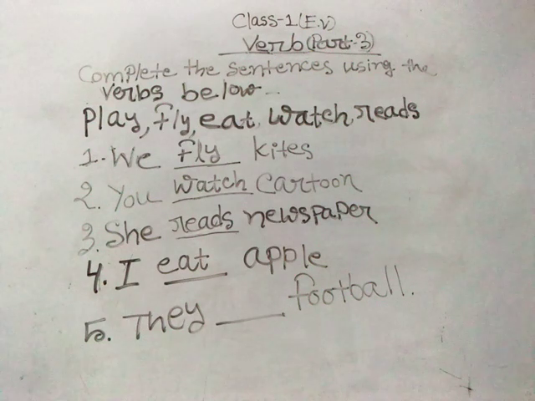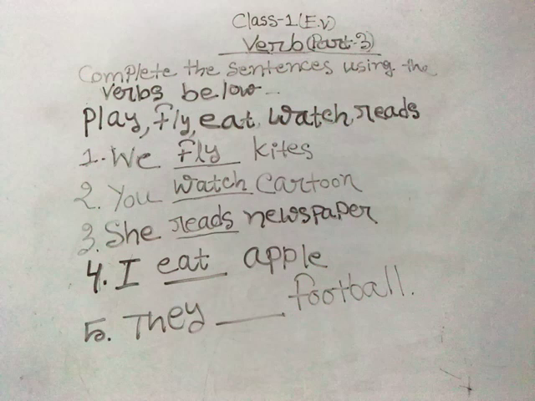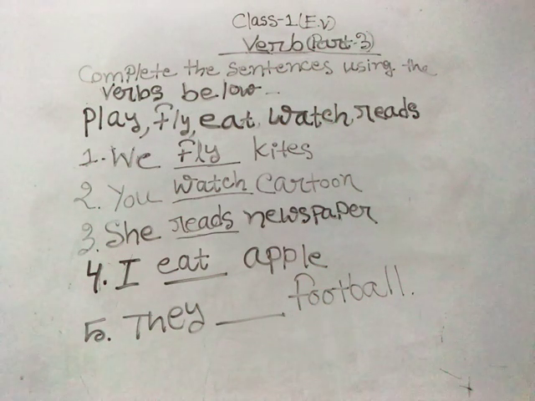Football is a game, and a game is always played. So which verb can we use? Fly? No. Eat? No. Watch? Yes, we watch football game, the players playing football. So now, which should be the specific one? They play football. As football is a game, it is basically played by the players. So they play football.